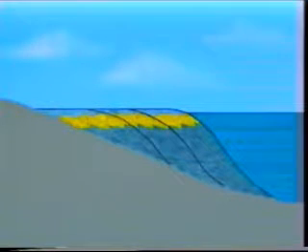A relative stillstand of sea level results in coastal deposits not being able to aggrade vertically. Only horizontal progradation takes place, in this case producing a toplap relationship of stratal surfaces.